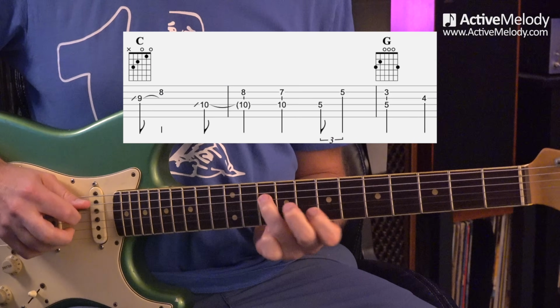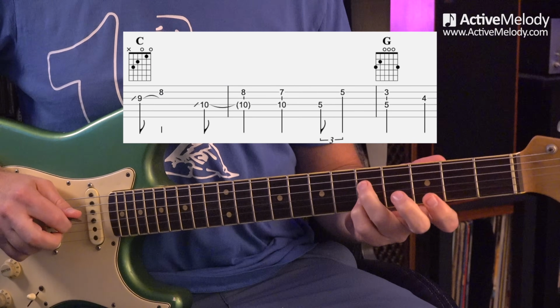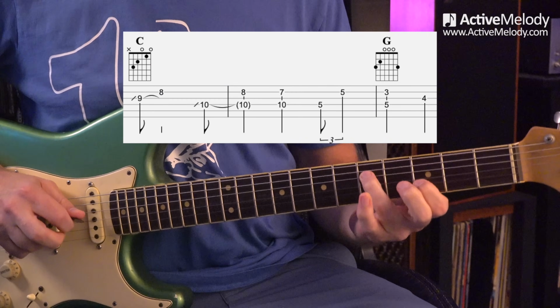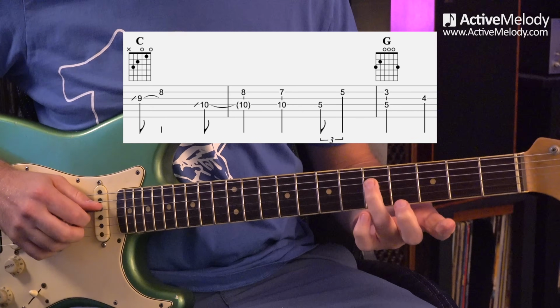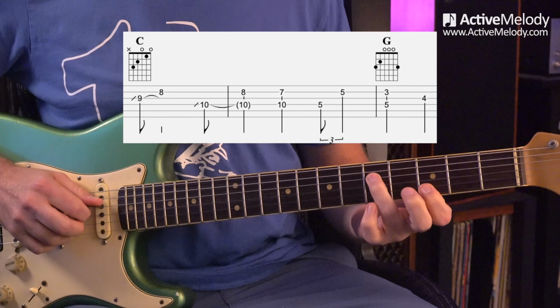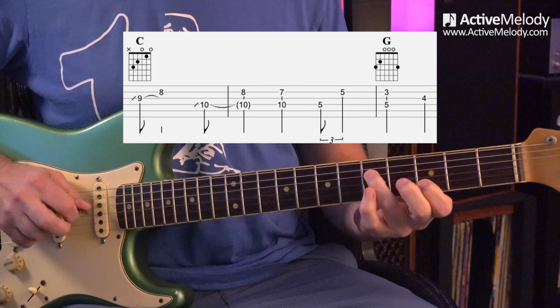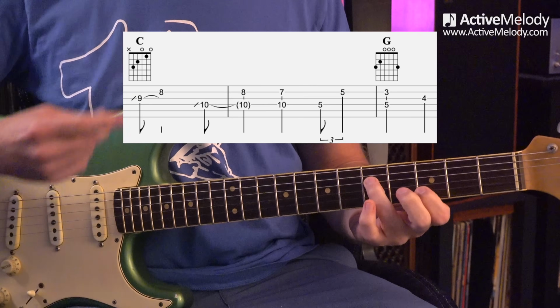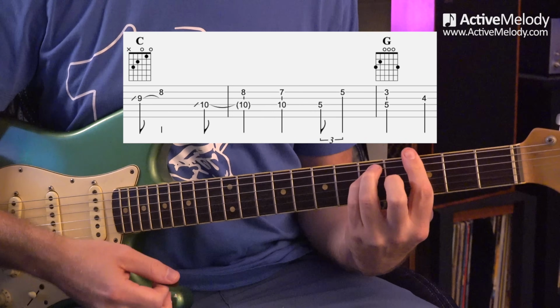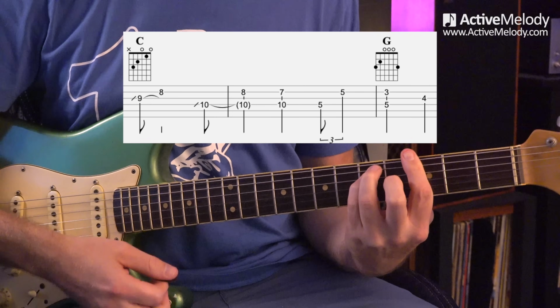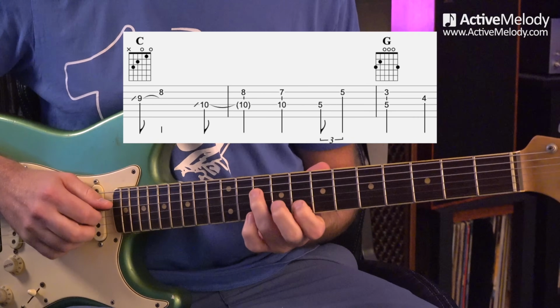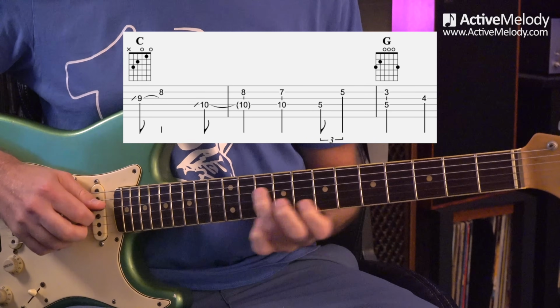So, down to here, and then I can keep my ring finger on that 5th fret 4th string, and then my index finger comes down to the 3rd fret 2nd string. And you know why that works now, right? Because it's just the root and the 5th out of my G chord using the E shape. Same thing we did for up here.